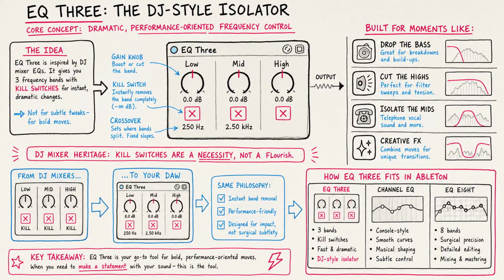Understanding this context shapes how you should approach the device. EQ3 is a performance tool first and a mixing tool second, or perhaps not a mixing tool at all in the traditional sense. If you're trying to clean up a muddy vocal or surgically remove a resonant frequency, you're reaching for the wrong device. But if you want to create tension by stripping away the low end before a drop, or automate dramatic filter sweeps across your arrangement, EQ3 becomes indispensable.